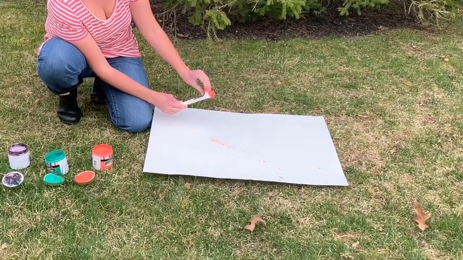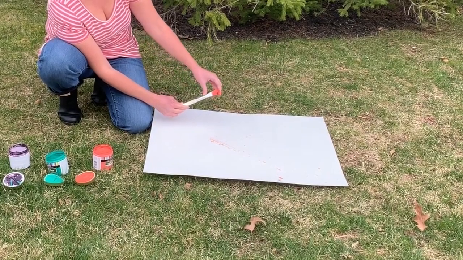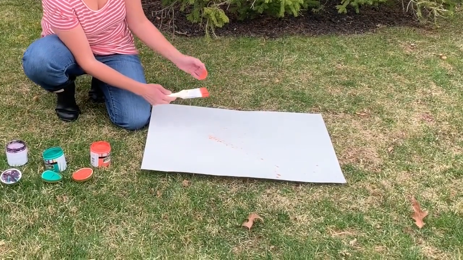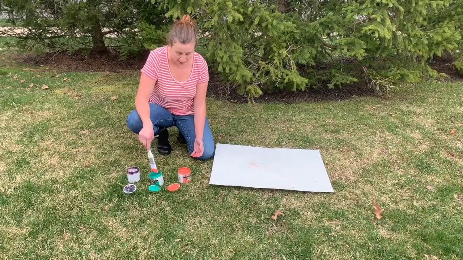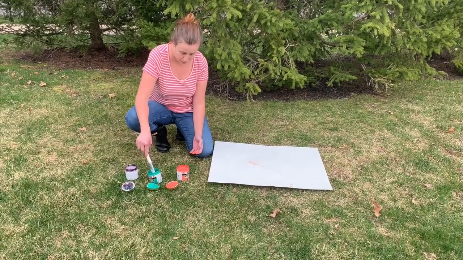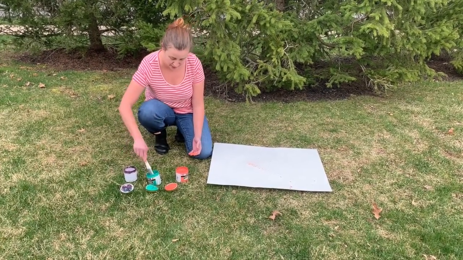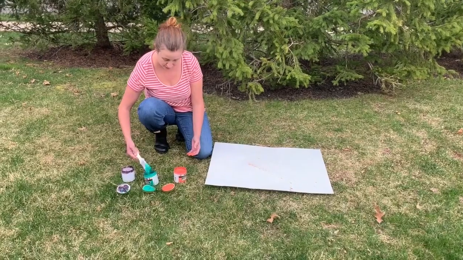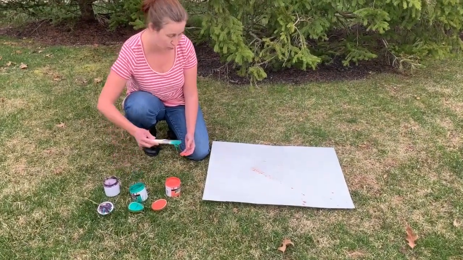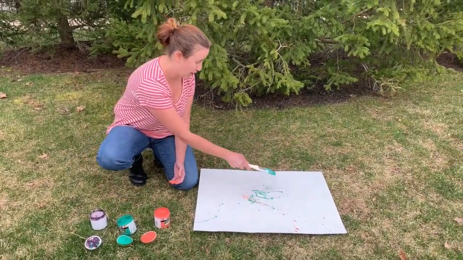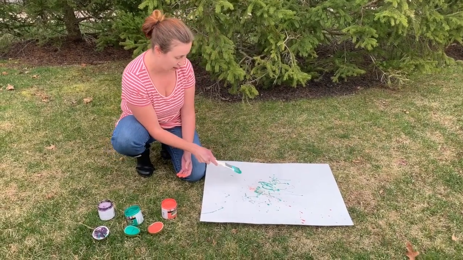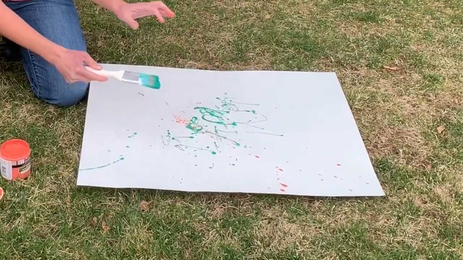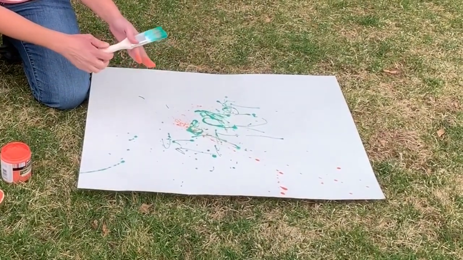I can show you that again. You just flick it back. And again, this is why we're working outside, okay? Our next technique is to go into the paint, and you can fling your brush like that so that you see it is creating thicker lines than when we were doing the flicking, okay?